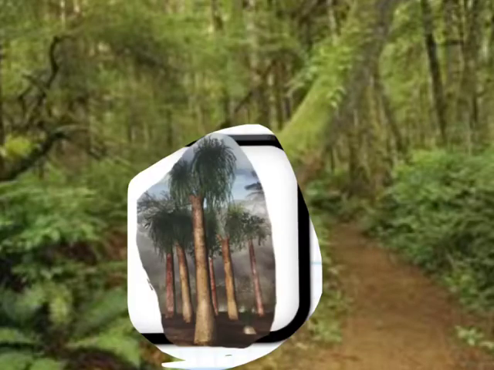And then there's Sigillaria, another scale tree. It lived from the Carboniferous to Permian. It was like 82 feet or 25 meters high and lived worldwide.